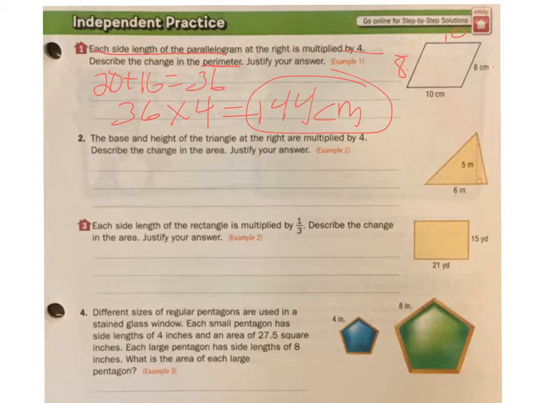Okay. Number 2, the base and the height of a triangle at the right are multiplied by 4. Now we're looking at area. So now it's not just multiplied by 4, it's times 4 squared because we're looking at the area. Okay, so let me find the original area, and then we're going to times it by 4 squared.